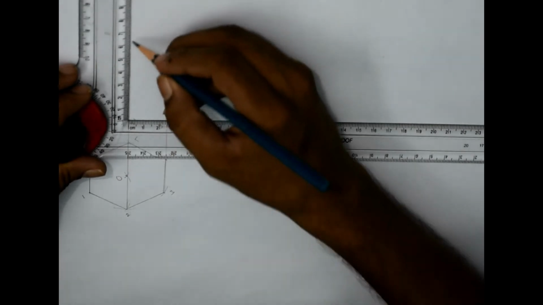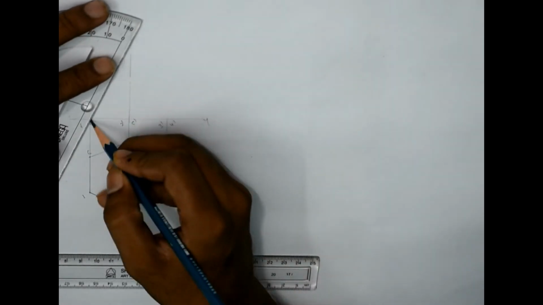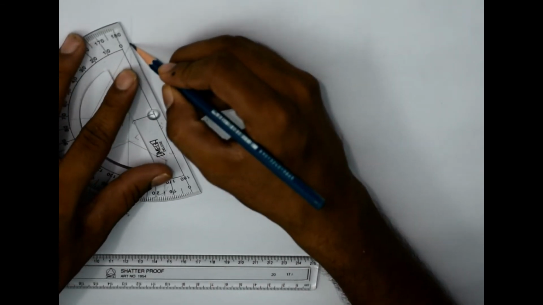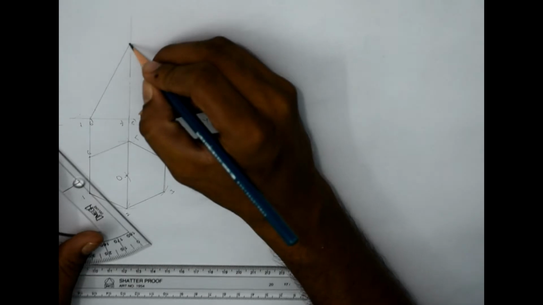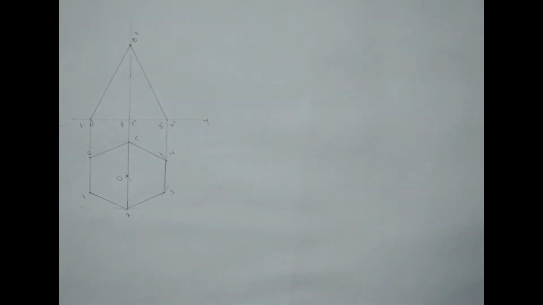So here I mark the 60 mm. Say this is O dash. So this is not the actual projection. We have just assumed it, as we have seen in the projection of solids.